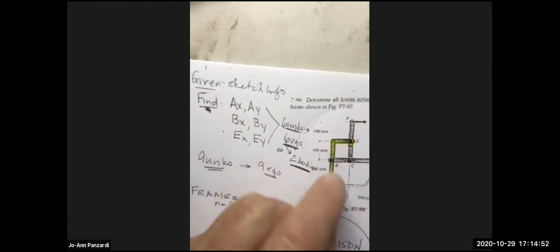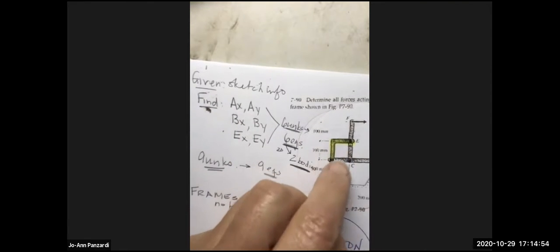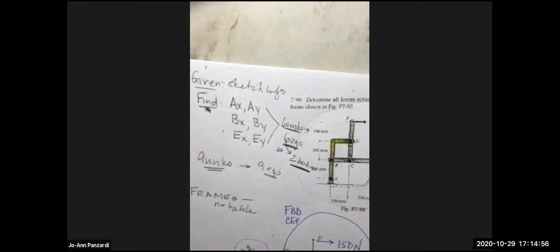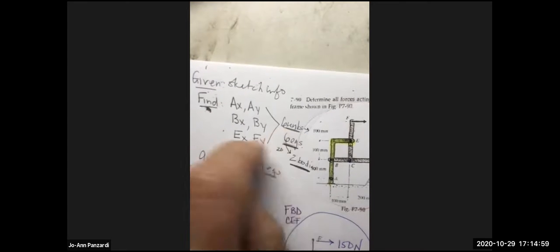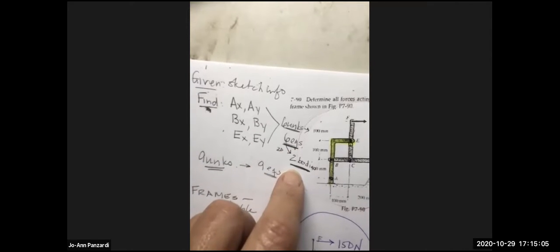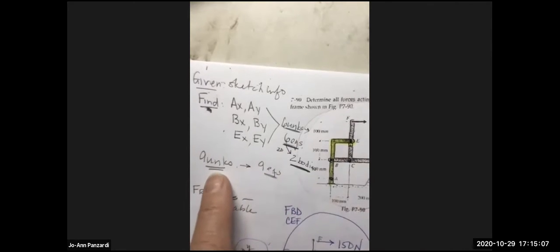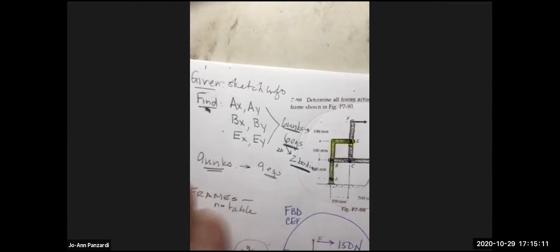So I wrote given sketch information, and I wrote find. They wanted to know everything in this member, and we noticed that there are 3 pins, so they all have an X and a Y. So I have to find 6 unknowns. I need 6 equations. So I definitely need 2 bodies, but we also noticed that there are 9 unknowns in this problem. And when we use an equation, we might introduce another unknown and might need another free body diagram.